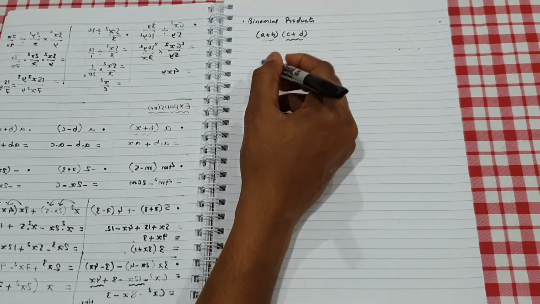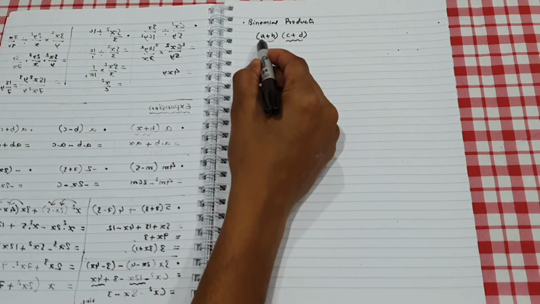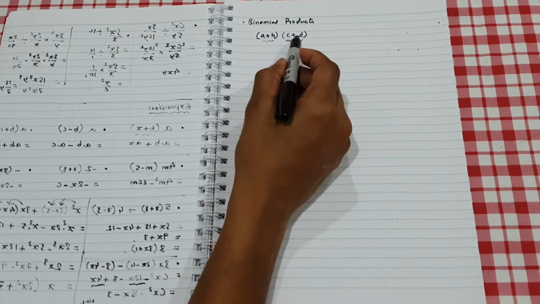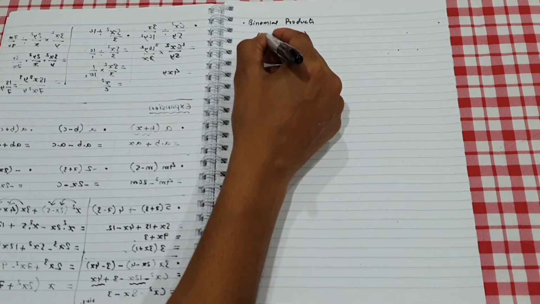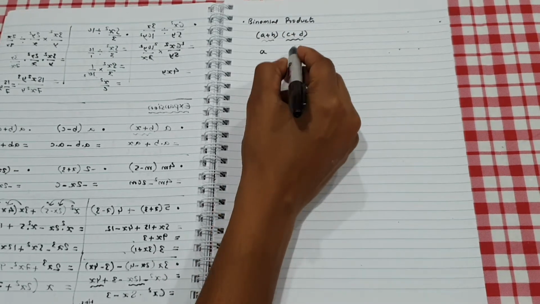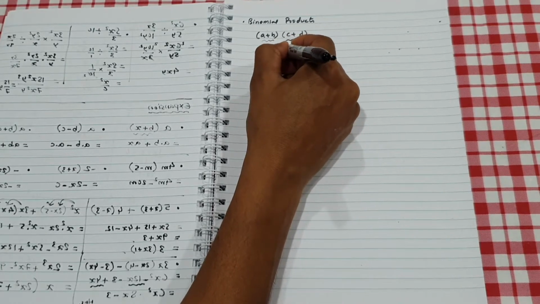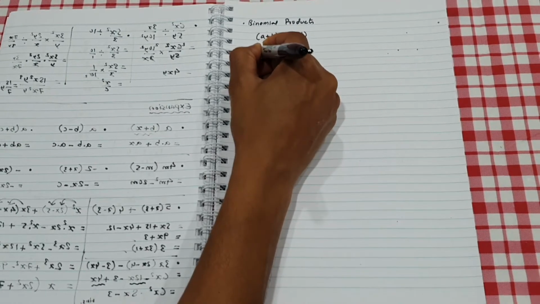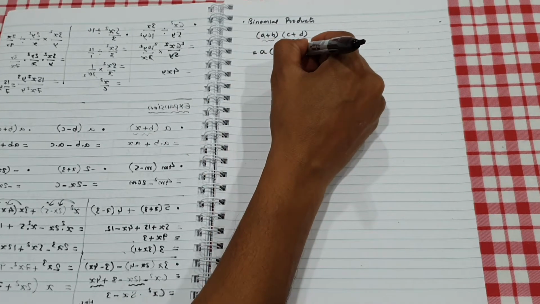And how do you do that? The process is that each of the components of these quantities will have to be multiplied with this. So what we do is we take the first factor, multiply with this entire thing, c plus d. A has been multiplied by c plus d.